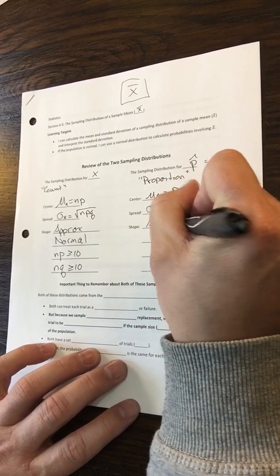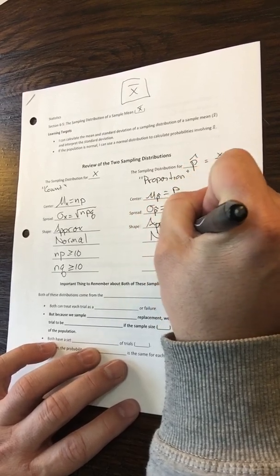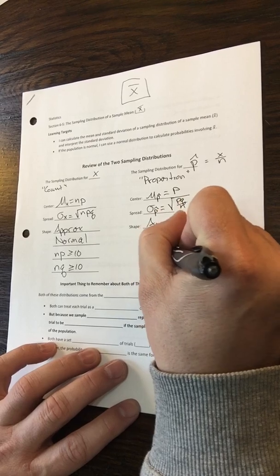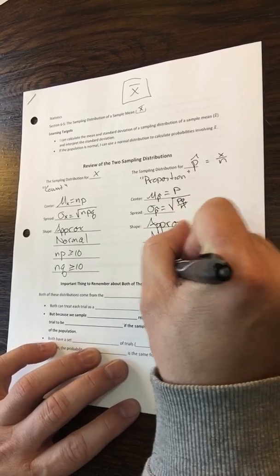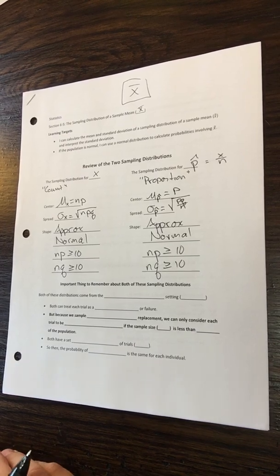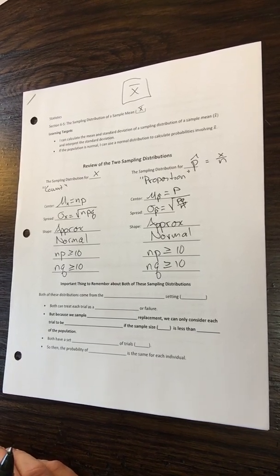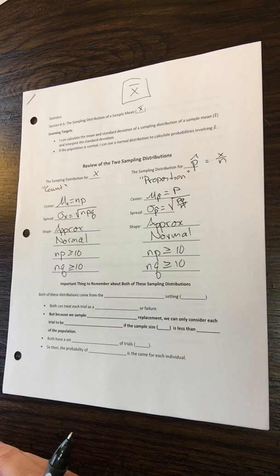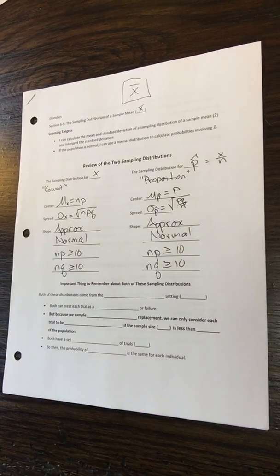Those are your two, the shape, center, and spread. There aren't really any outliers in this scenario because we're collecting every single possible sample. So shape, center, and spread are what we want to think about while we're describing all of these sampling distributions.